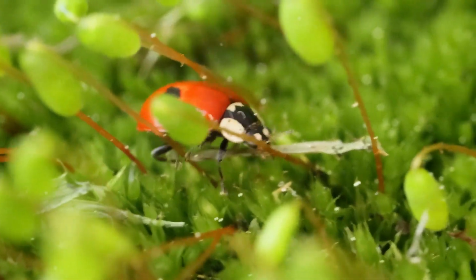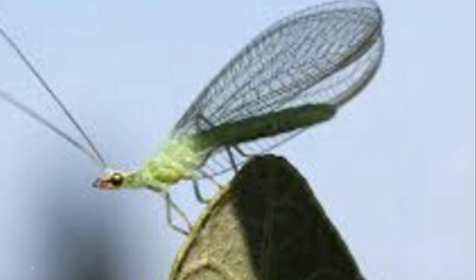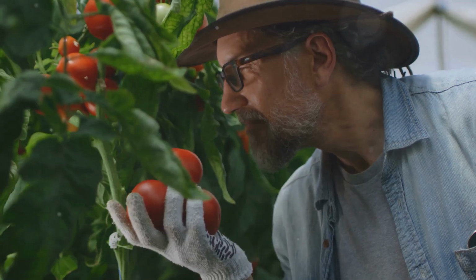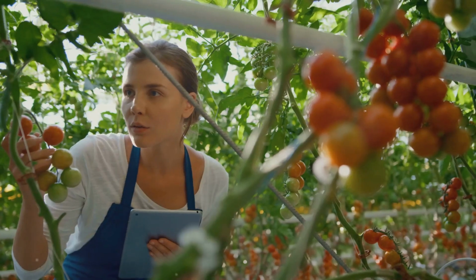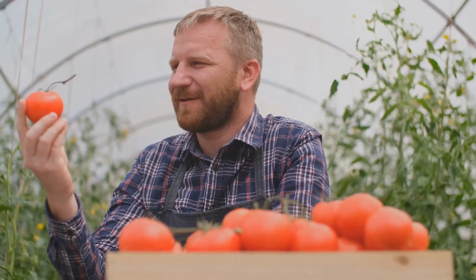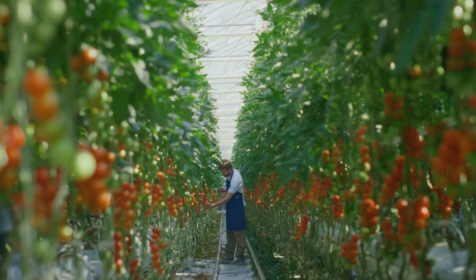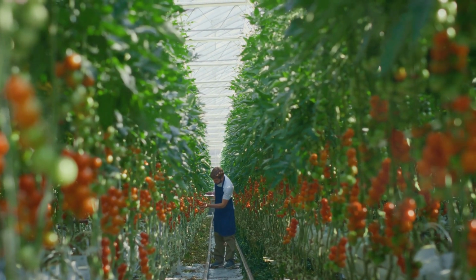You can also introduce beneficial insects like ladybugs or lacewings to naturally reduce pest populations. Regularly inspect your plants for signs of pests and remove them by hand if needed. By staying vigilant and using these organic methods, you can protect your Roma tomatoes from common diseases and pests.